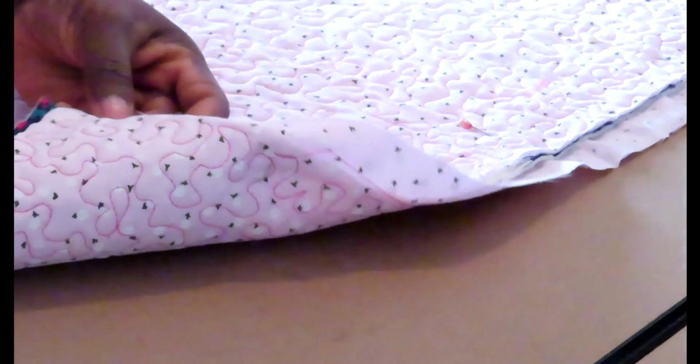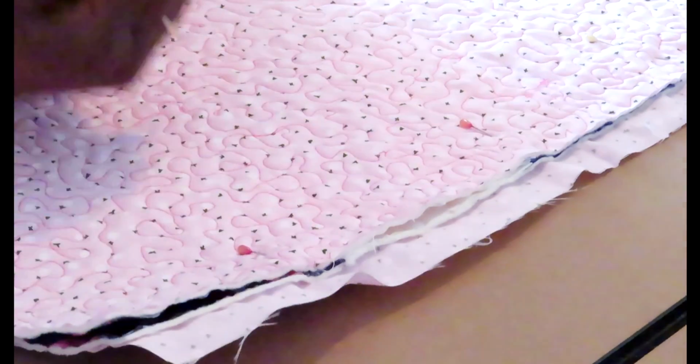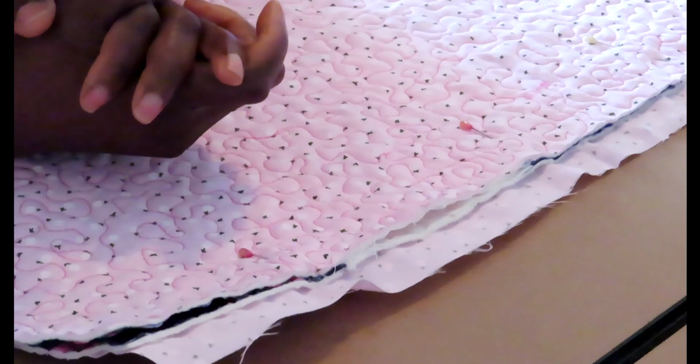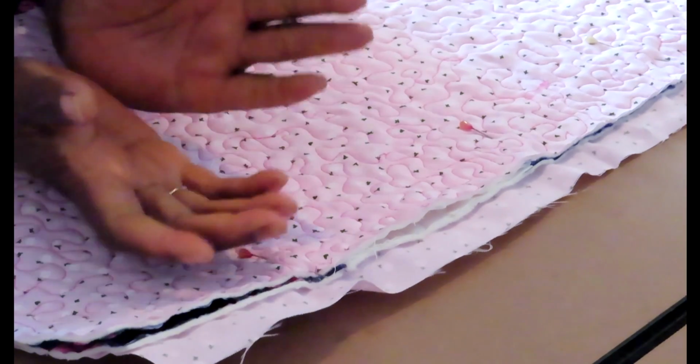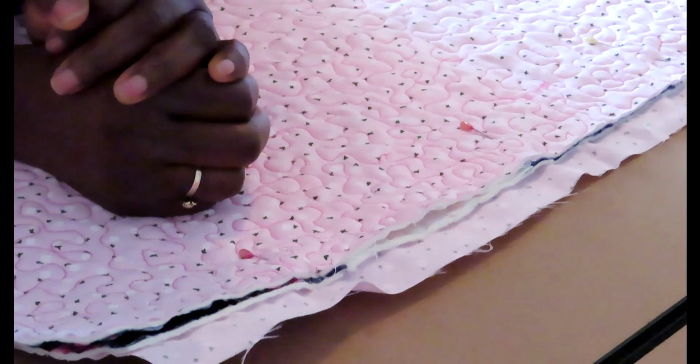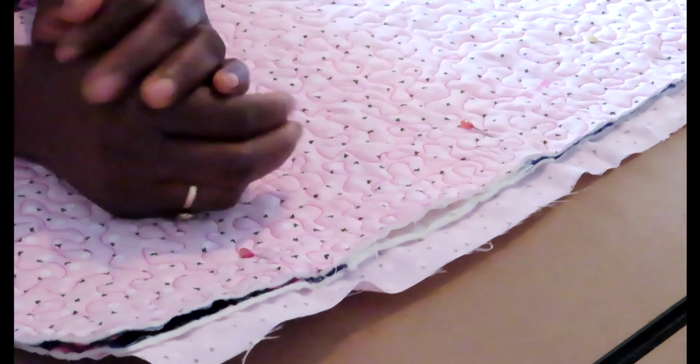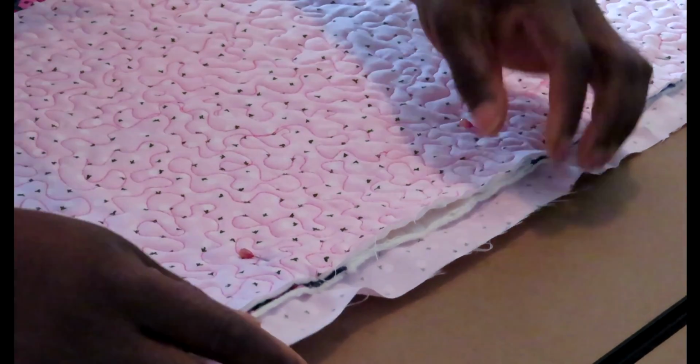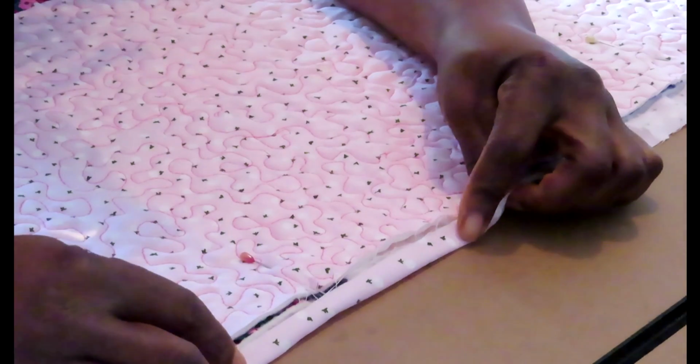All right, so that could be white, that could be a very light pink, and that will solve that problem. But if you don't care whether or not that line shows up, by all means go ahead and add whatever color thread you like.